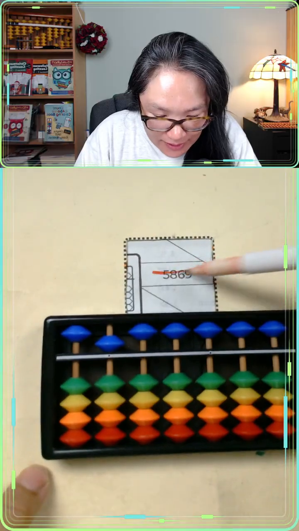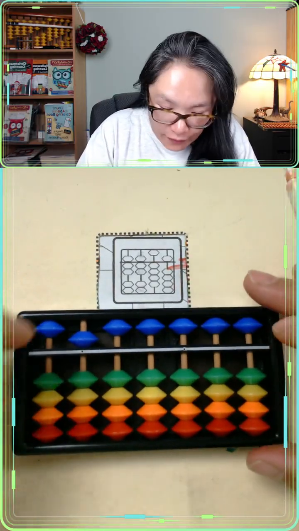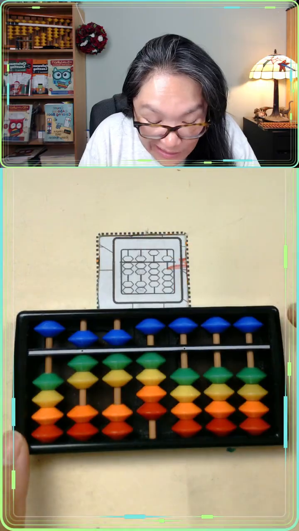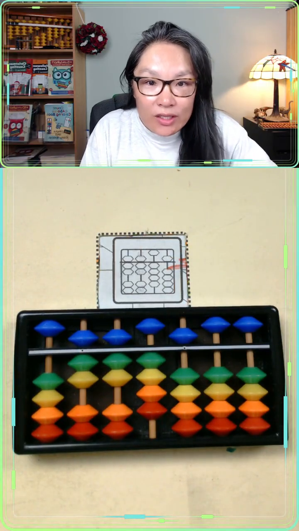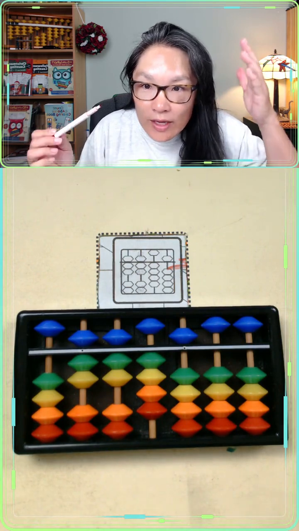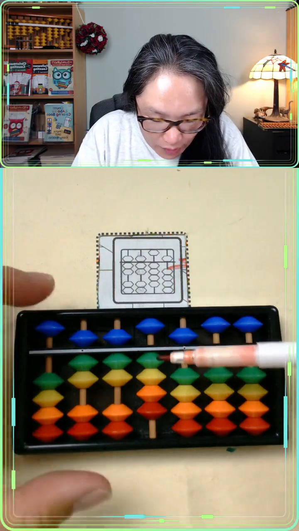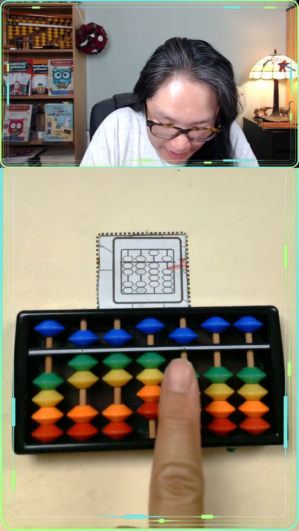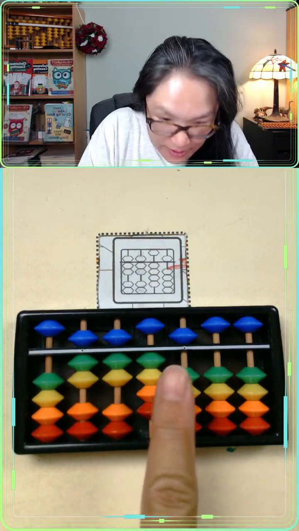Okay, so we got this number, and then we're over here. What number do we have? We have our thousands, hundreds, tens, and ones. Let me know what number you think this is. Every column that is touching the reckoning bar is counted. It looks like there are only 4 columns being counted: this one is our thousands, then our hundreds, our tens, and ones.